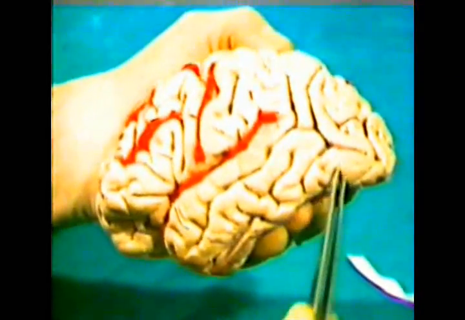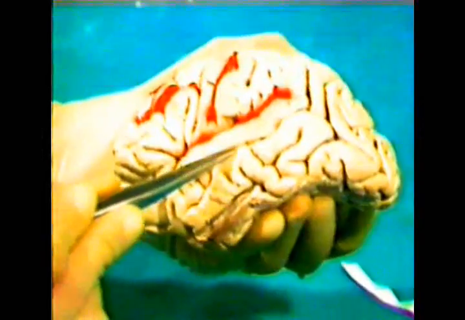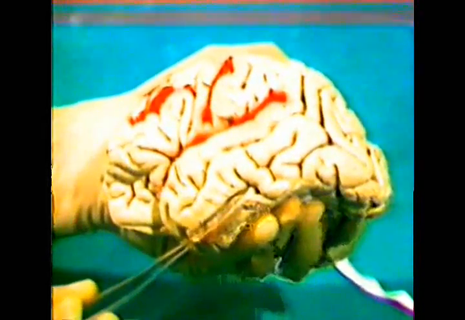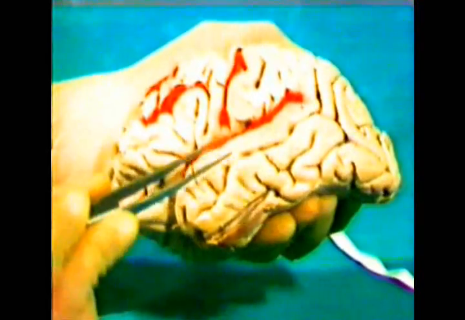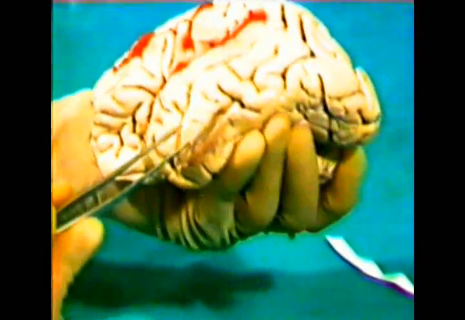It is divided by two horizontal parallel sulci called the superior and inferior temporal sulci into three gyri called superior, middle, and inferior temporal gyri.